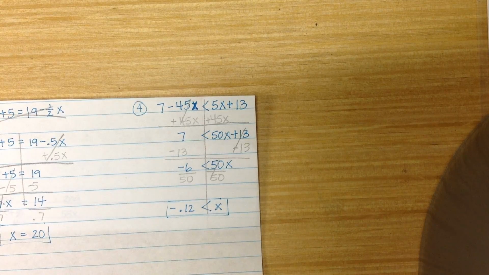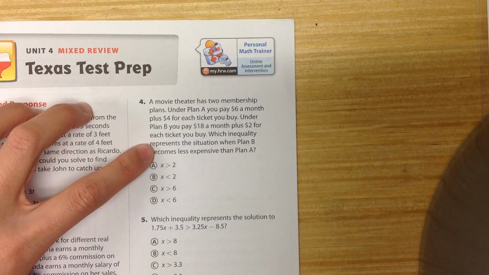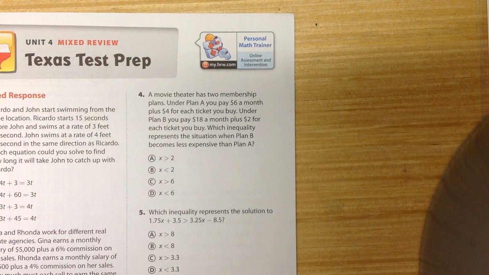Okay? Let's do 2 more, and then we'll start the homework, okay? Let's do this one. All right. So let's read it. A movie theater has 2 membership plans. Under Plan A, you pay $6 a month plus $4 for each ticket you buy. Under Plan B, you pay $18 a month plus $2 for each ticket you buy. Which inequality represents the situation when Plan B becomes less expensive than Plan A? So go ahead and solve that, please.